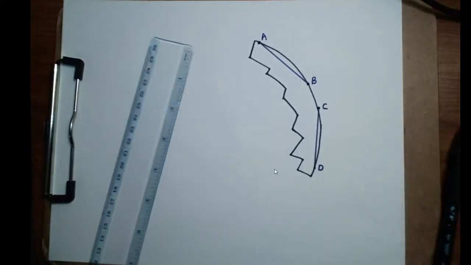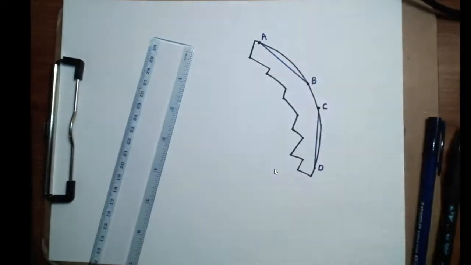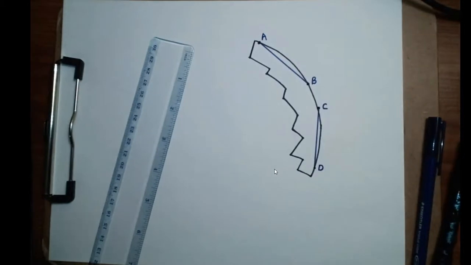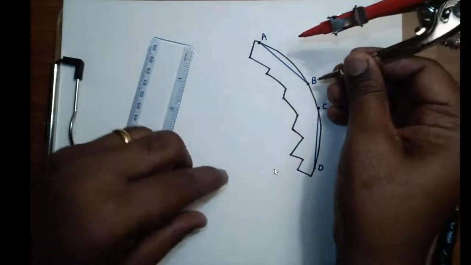Now we will bisect them. We will draw a perpendicular bisector on the chord AB and also on the chord CD. The first one. Now how do you draw a perpendicular bisector?